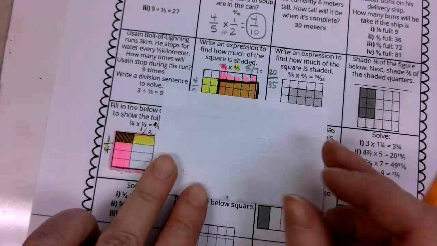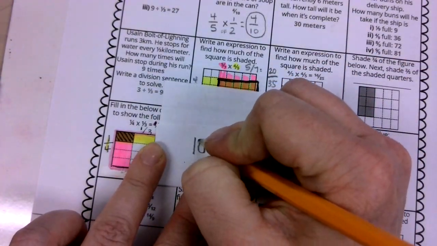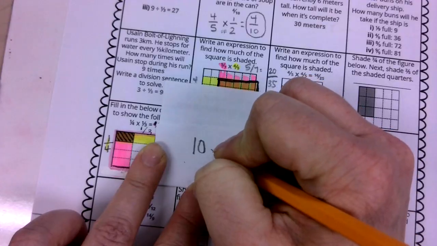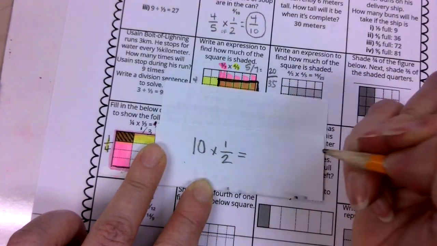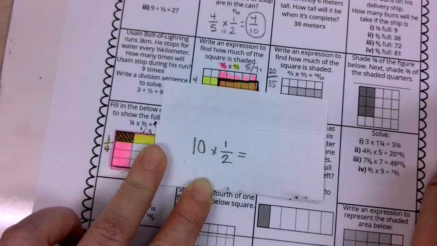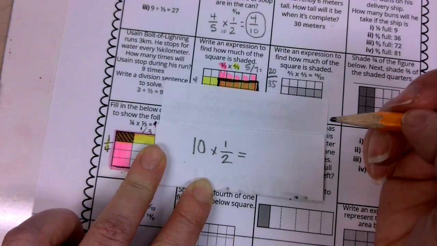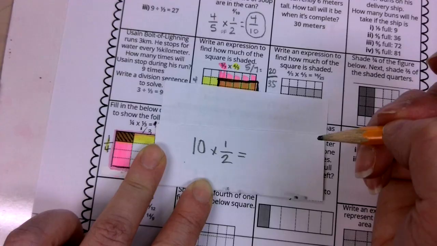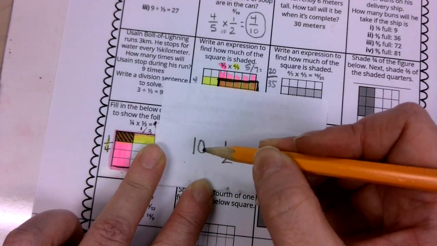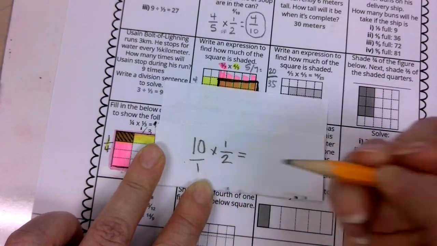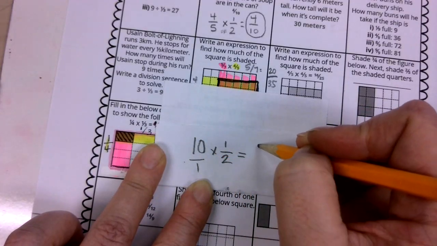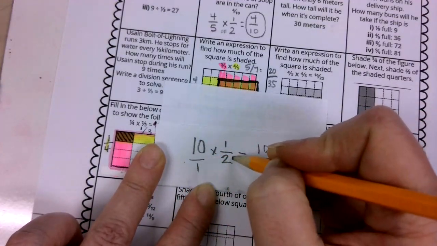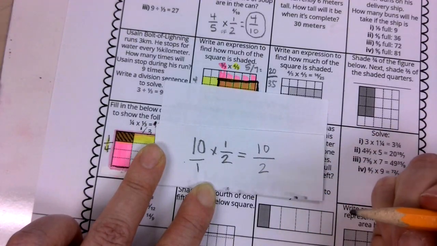If not, you could say, okay, well, if I have 10 and I'm going to need a half for each, I could multiply to figure this out as well if I don't know with mental math that the answer is 5. Remember, when we multiply a whole number times a fraction, we can put a 1 under it in order to be able to multiply our numerators, which is 10, and multiply our denominators, which is 2.